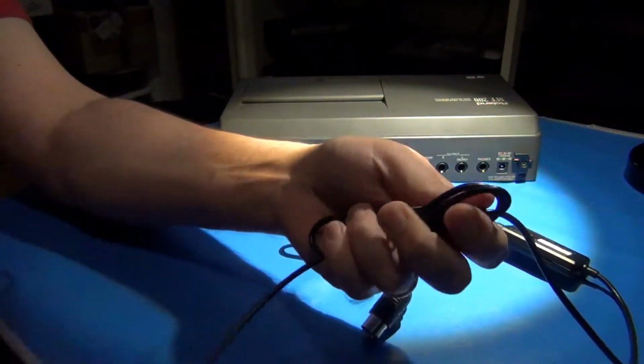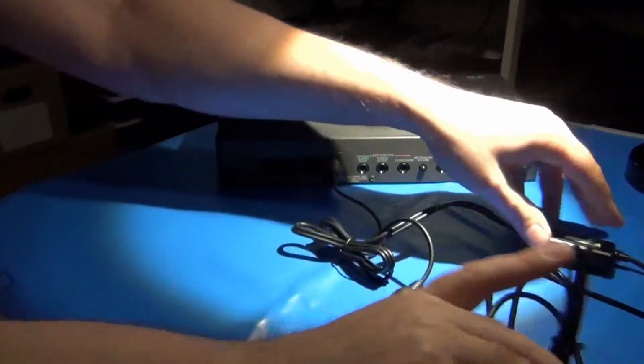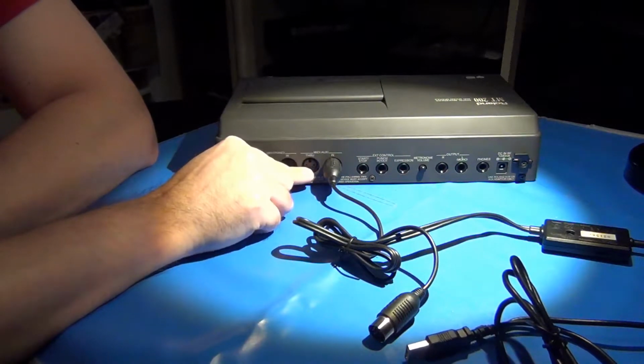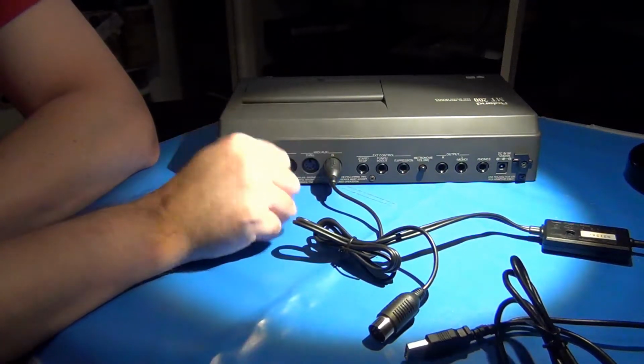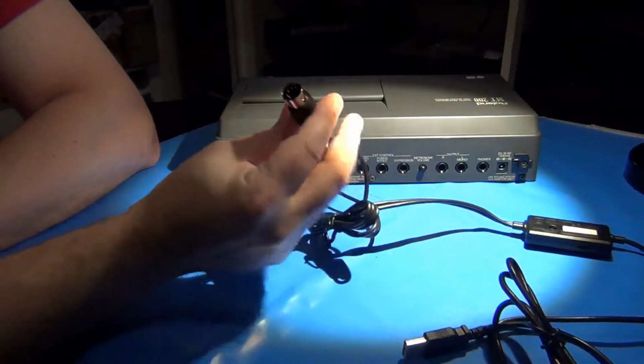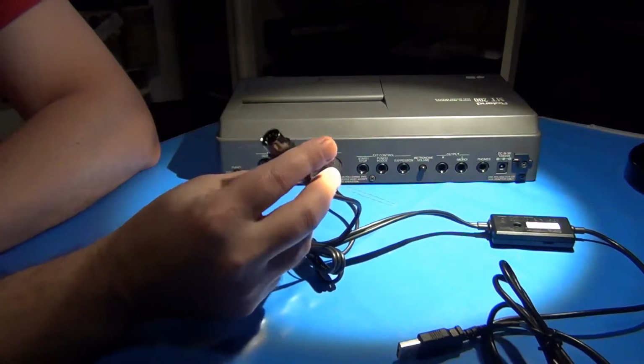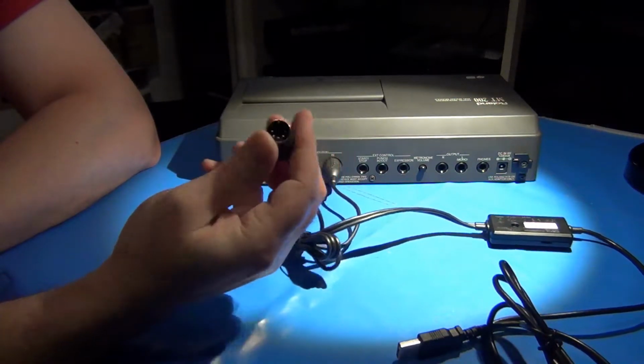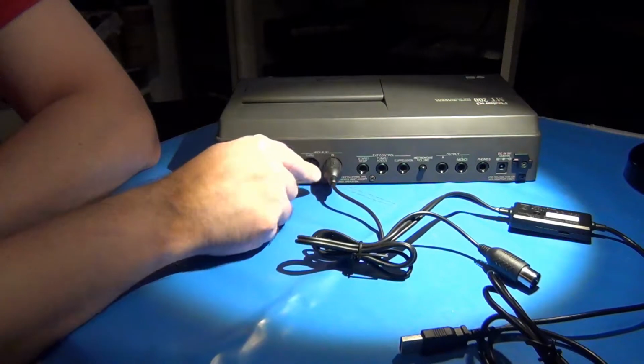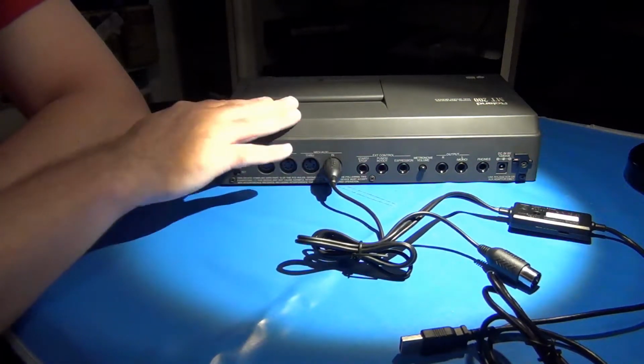I have an MT-32 in addition to this MT-200. Then I actually use the MIDI-Thru port with another MIDI cable, which is basically just something like this, but it's got the male connection on both ends. And I go from the MIDI-Thru to the MIDI in on my other module.